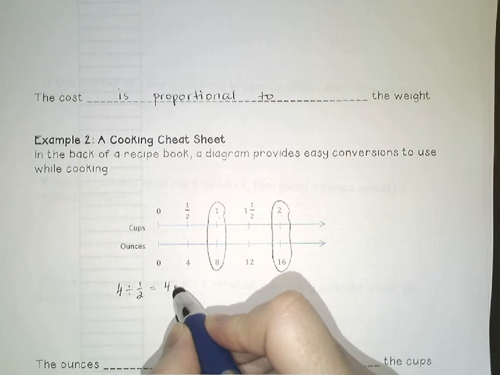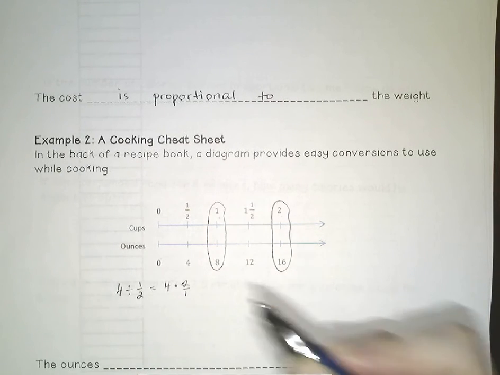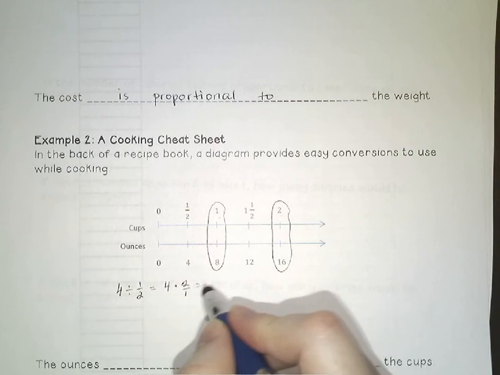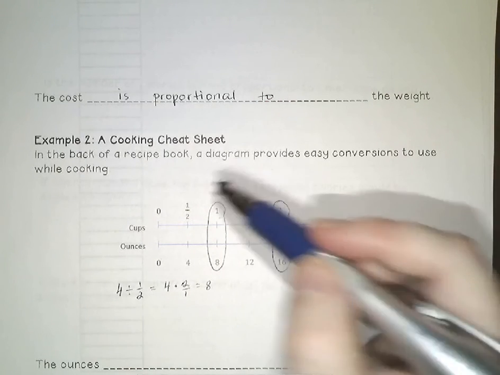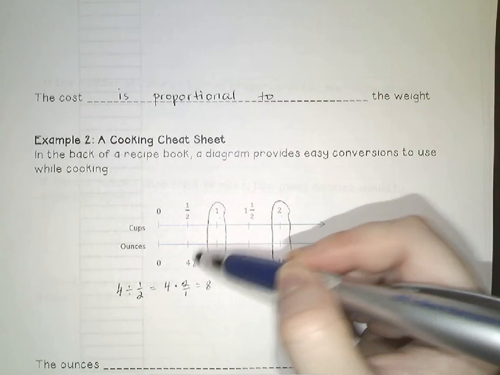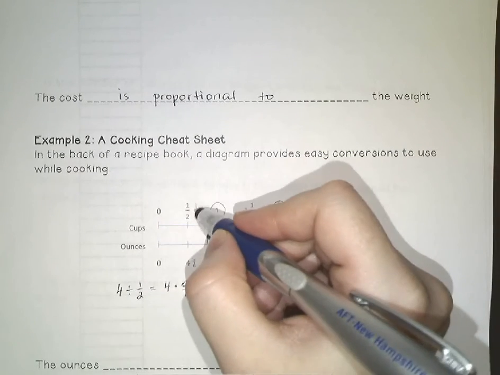So 4, I'm multiplying by the reciprocal of 1/2, which is 2 over 1. Reciprocal is a flipped fraction, and I will get 8. So when I divide 4 by 1/2, I will also get 8 for 1, right? So that is exactly the same.